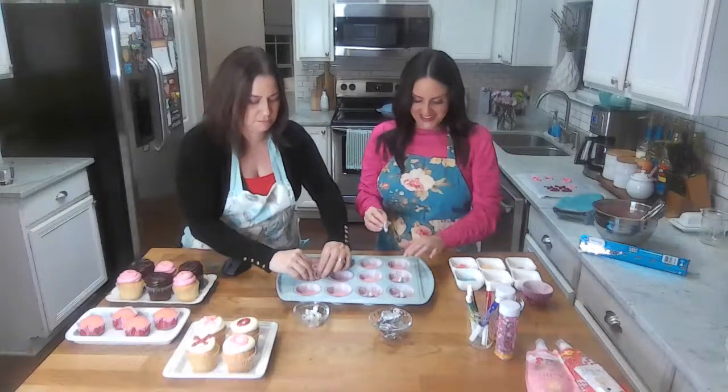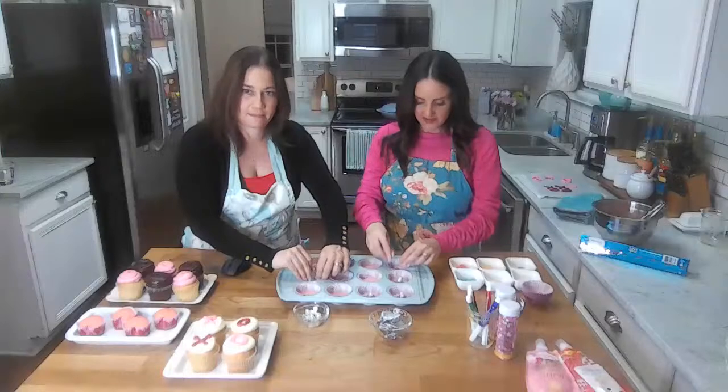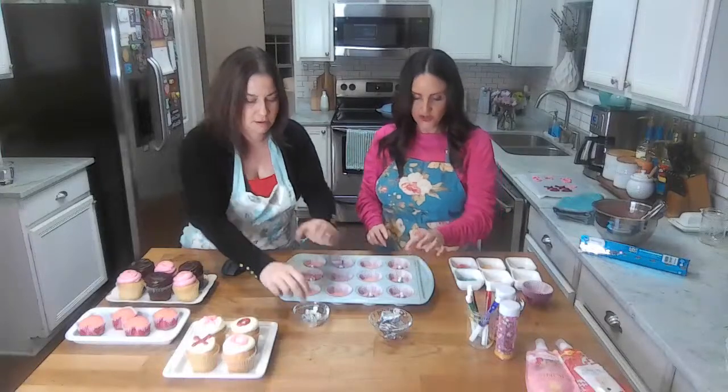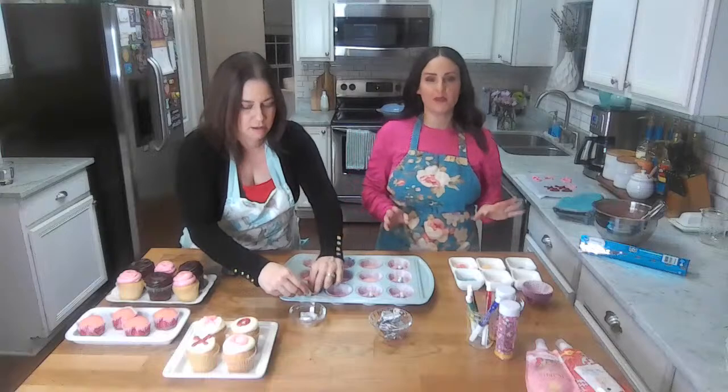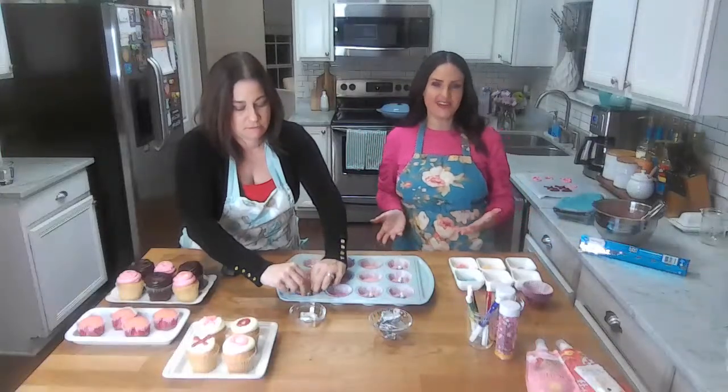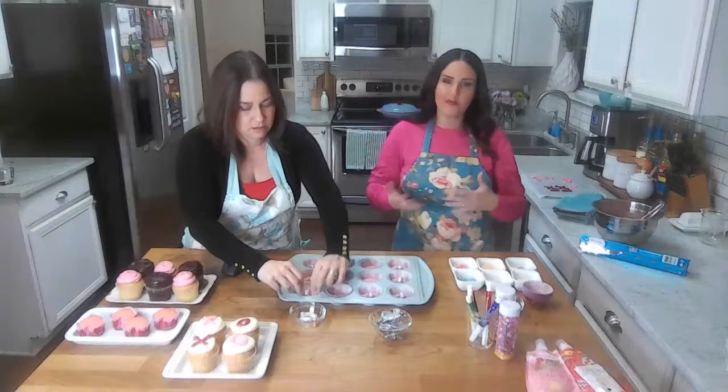Yes, these really are easy, and you can use boxed cupcake mix if that's easier for you, or you can use your favorite cupcake recipe. No judgment. I know some people absolutely love the baking process. They have great recipes, but some people really want to focus on the decoration and the theme, and so they decide to balance it out by using a boxed mix.